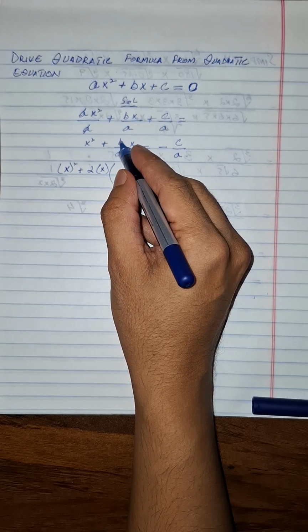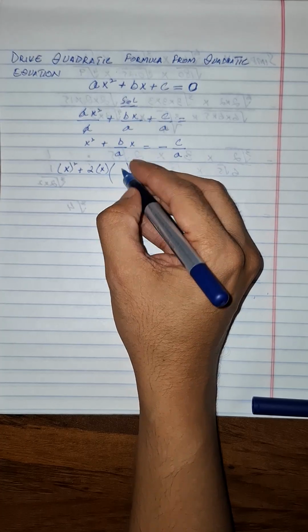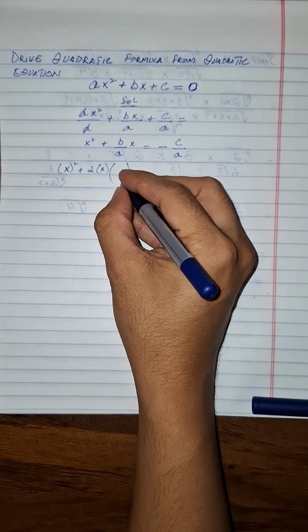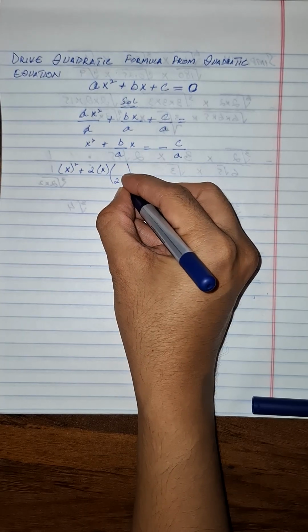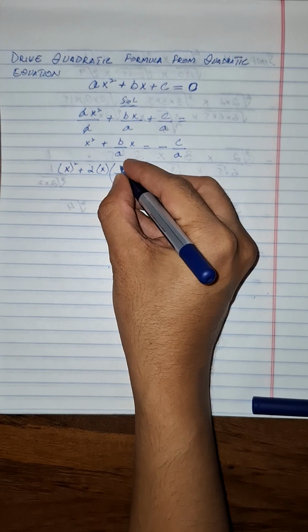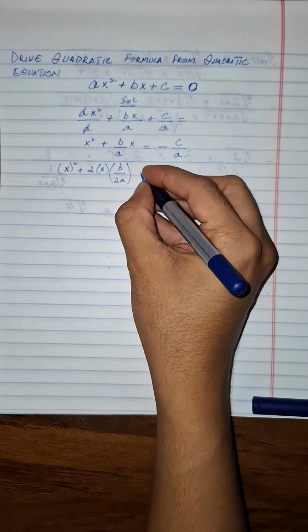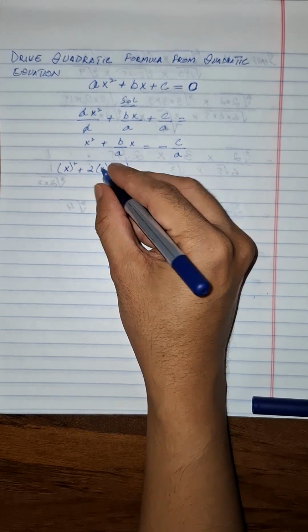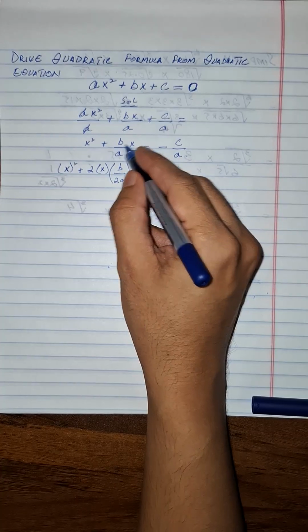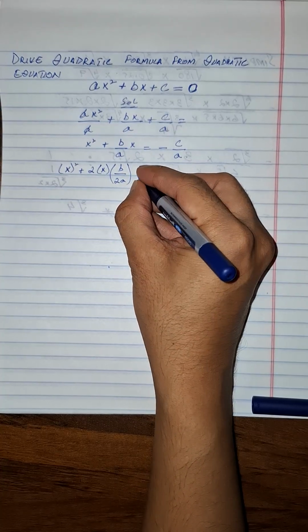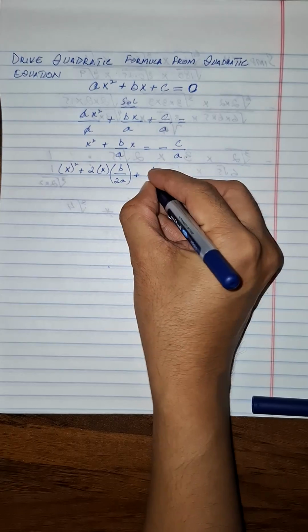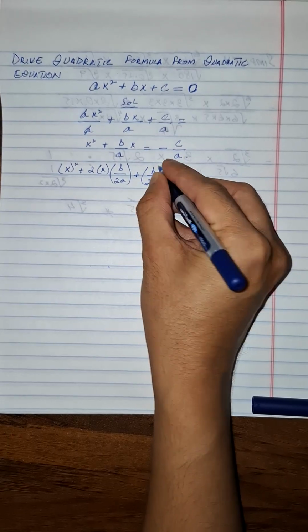So we have b upon a x, so to make it b upon a x we can take it 2a, b upon 2a, right? So if we cancel out 2 with 2, we will be left with the same, so we can add b upon 2a whole square.